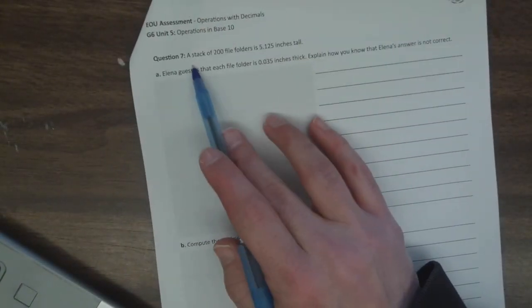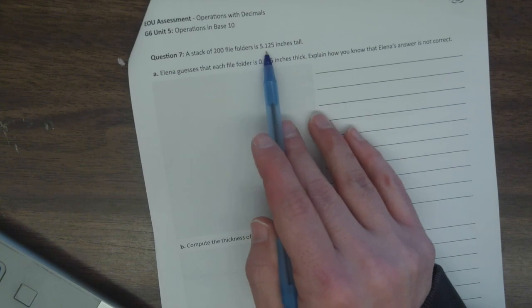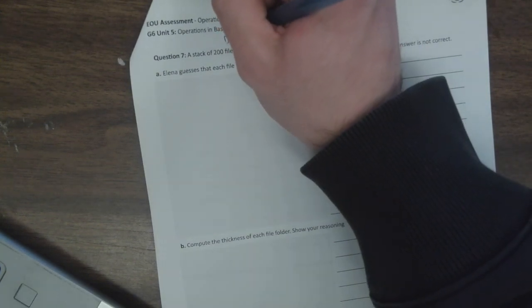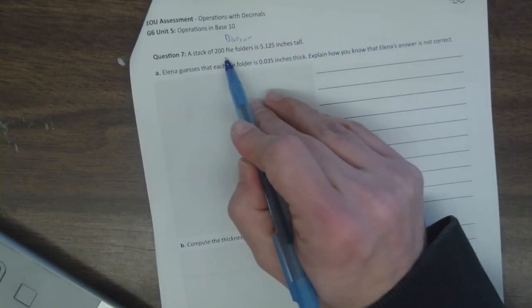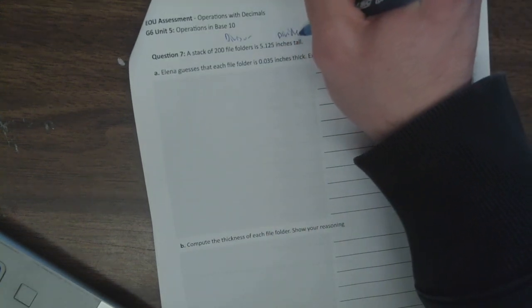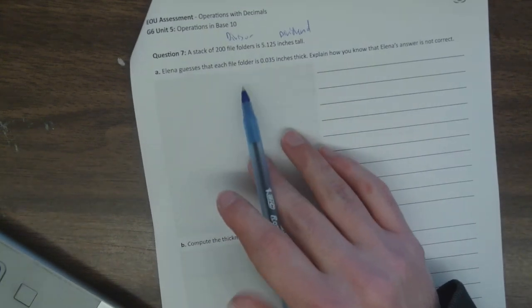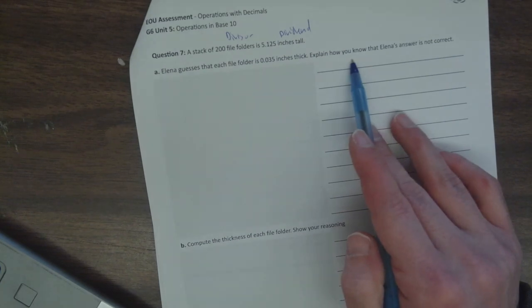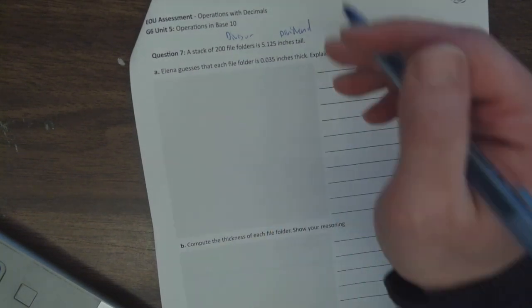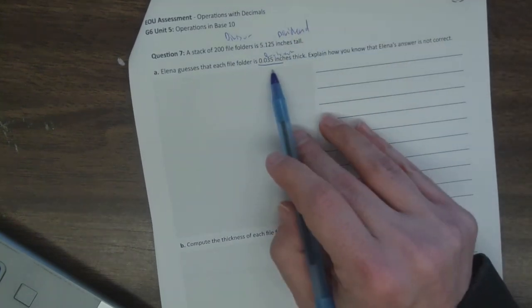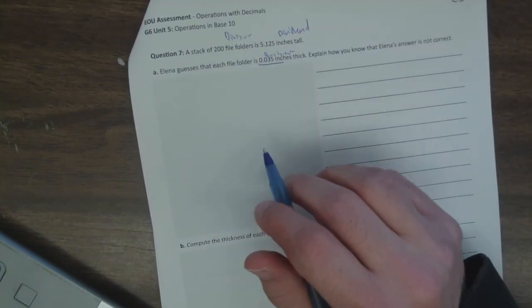All right, so here we have a stack of 200 file folders that is 5 and 125 thousandths inches tall. And so the 200 file folders is the groups, so that's our divisor, right? We have 200 groups, and the total height of it is going to be your dividend. And so Elena guesses that each folder is 35 thousandths inches thick. Explain how you know. This is her quotient, by the way. And how you can check if your quotient's right is by multiplying your quotient with your divisor.